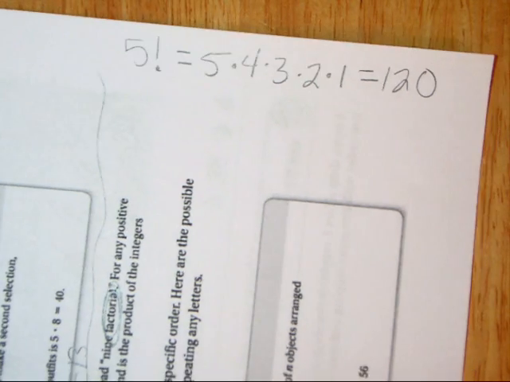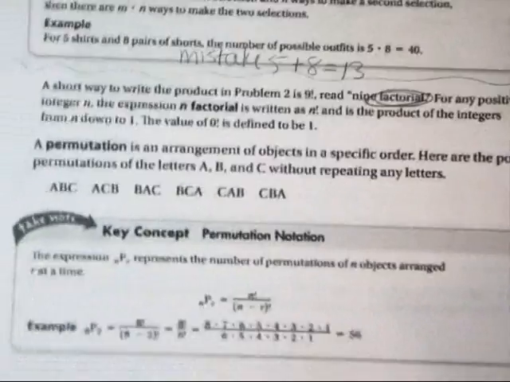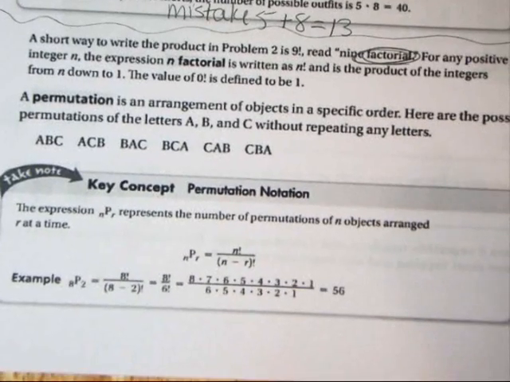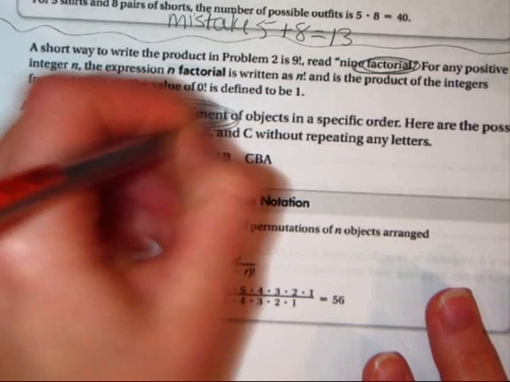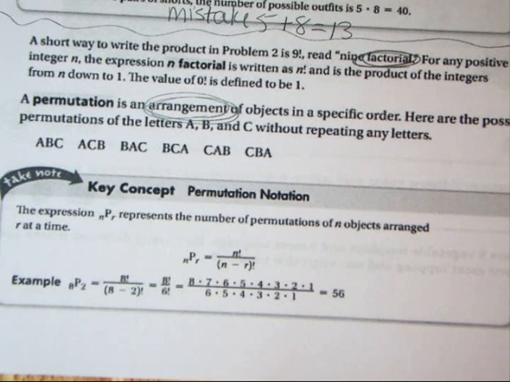All right, now let's move on to what we call a permutation. I already described permutation a little bit. It's about a seating arrangement. A permutation is exactly that. It's an arrangement of objects.